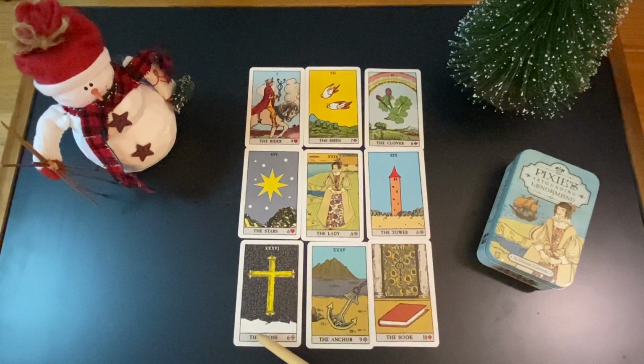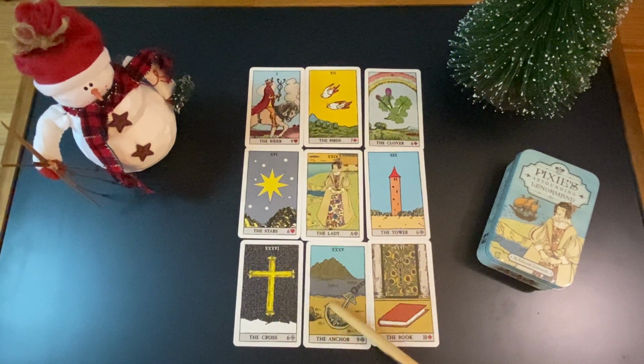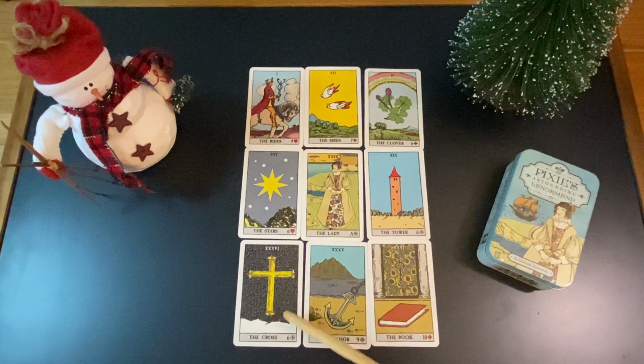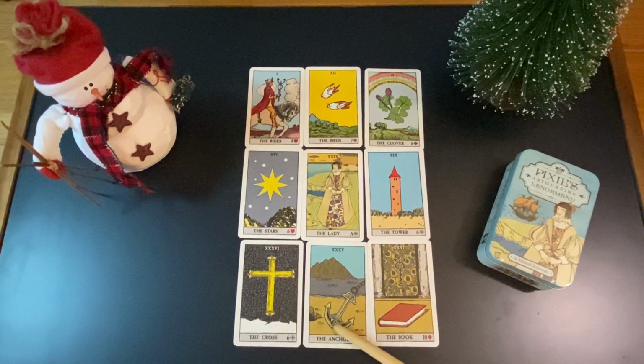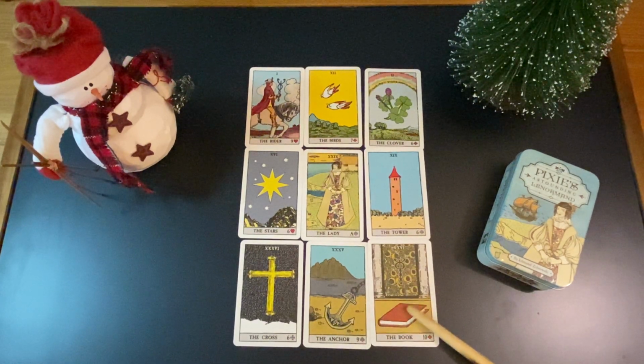Is she concerned with religion's view of what she's getting involved in? Could be. Is she thinking that this is a big responsibility that she's undertaking? Could be, right? Now it's followed by the anchor. So she's going to be focused on her burdens for a while. She's going to be anchored here as we move across, for a while, until she learns more, right?